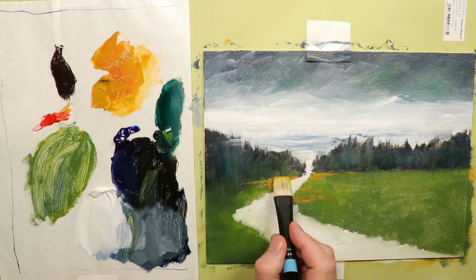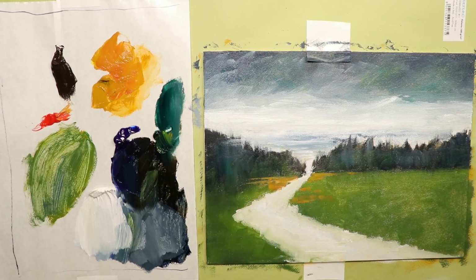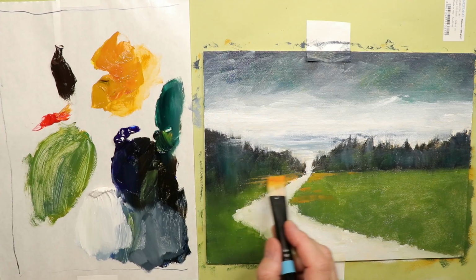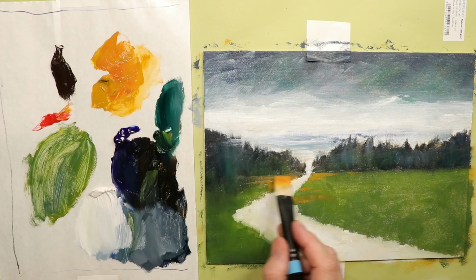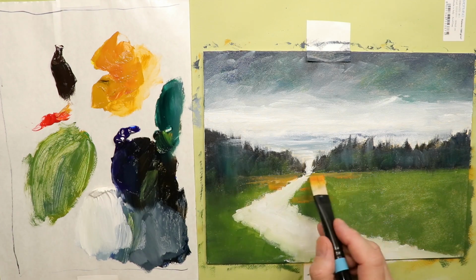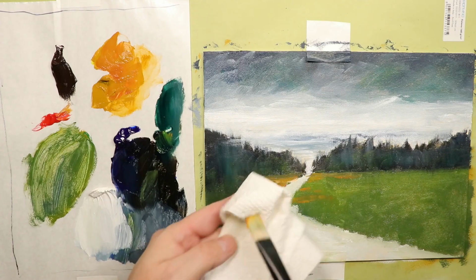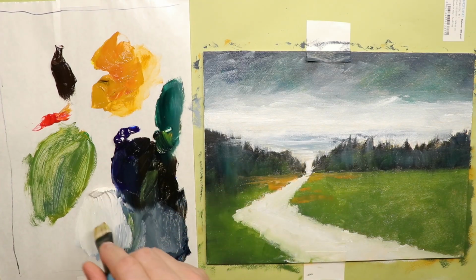I would blend it into the background here. Okay, you can kind of see how we blended that in.